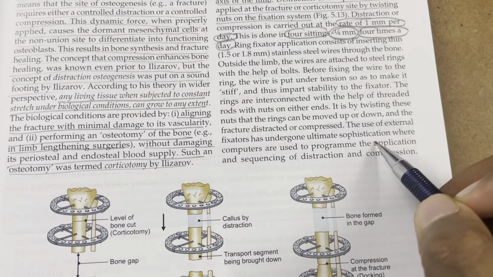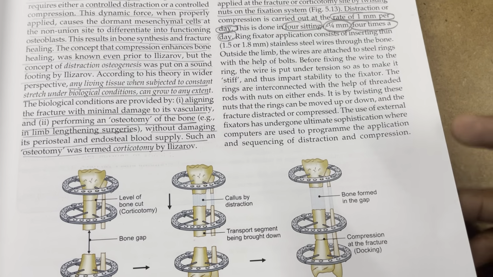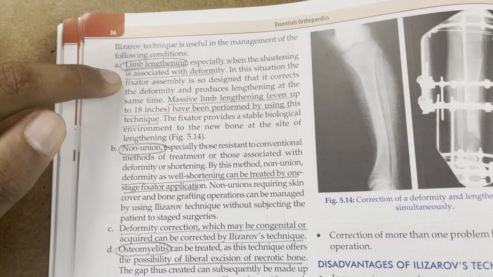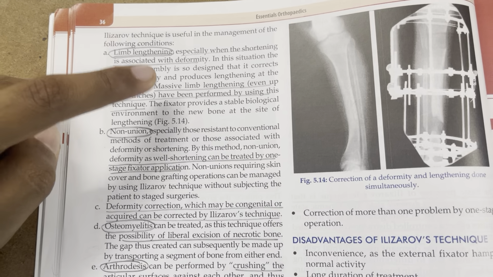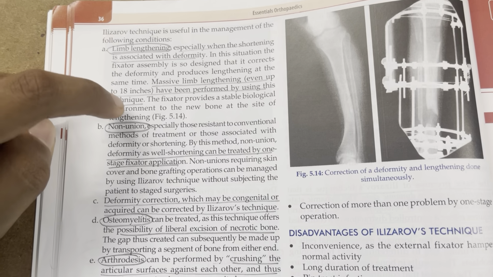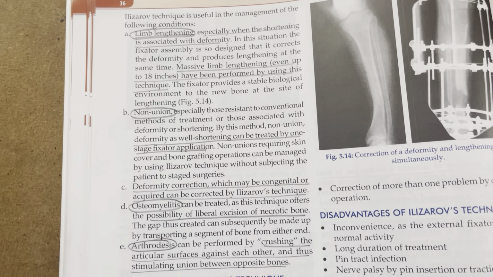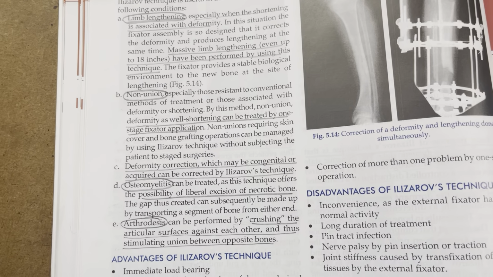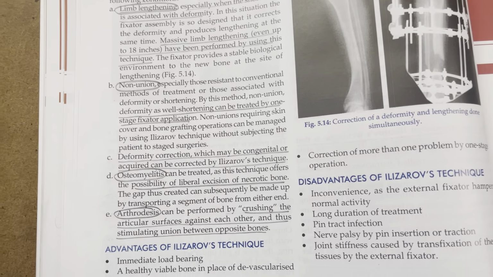The use of external fixators has undergone ultimate sophistication. Now computers are also being used to program the application and monitor the distraction and compression. Elizarov's technique is useful in the management of limb lengthening. When there is a shortening associated with limb deformity, you can do massive limb lengthening by using Elizarov's technique. Up to 18 inches, massive limb lengthening has been performed. And non-union, because you are stimulating the osteoblasts in a biologically stable environment, non-union sites also heal.